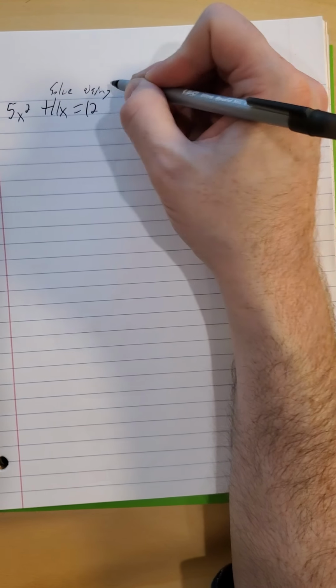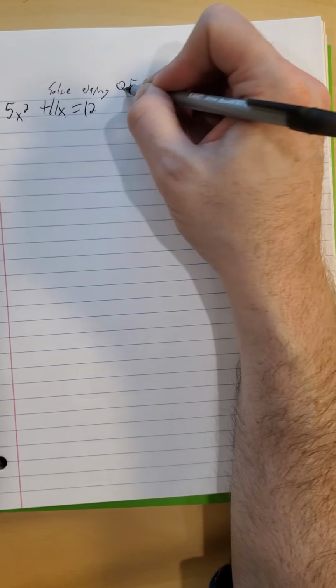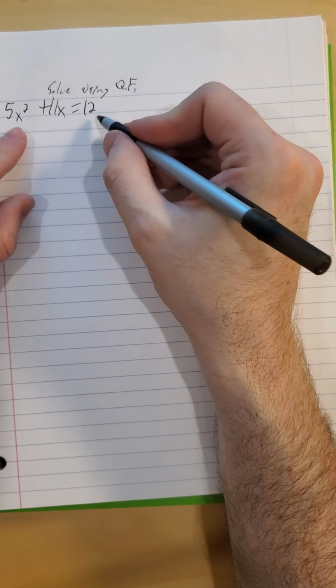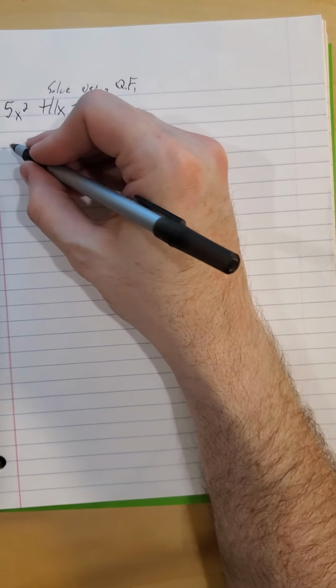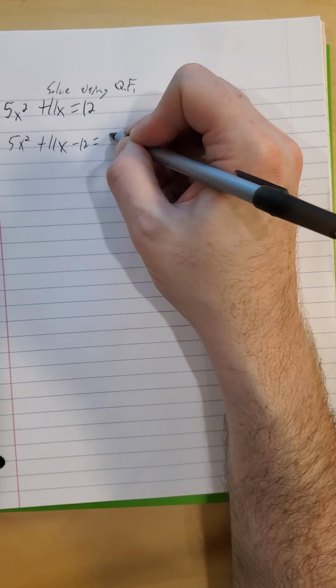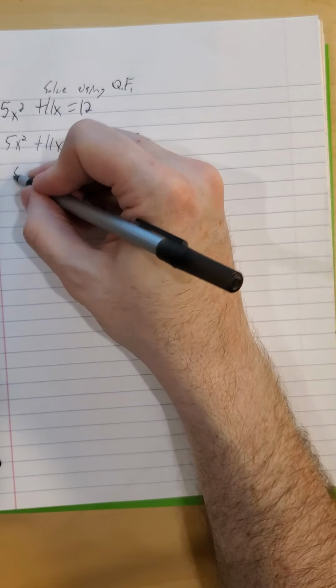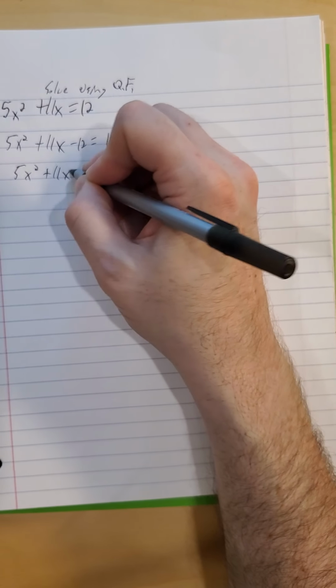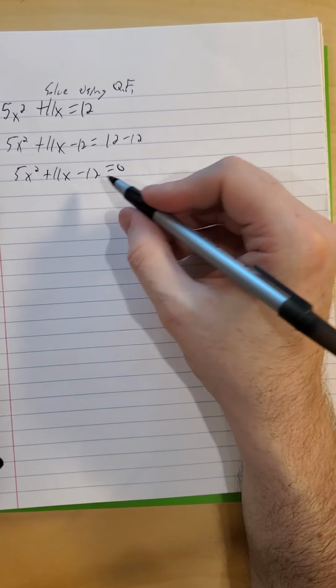I'll put QF for quadratic formula. Here, notice we're not set to 0 yet. We have to fix that before we do anything else. So I'll subtract 12 on both sides. So 5x squared plus 11x minus 12 is worth 0.